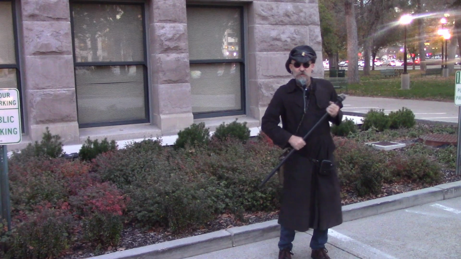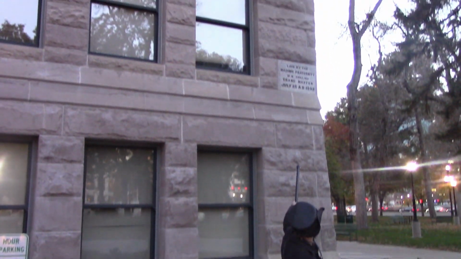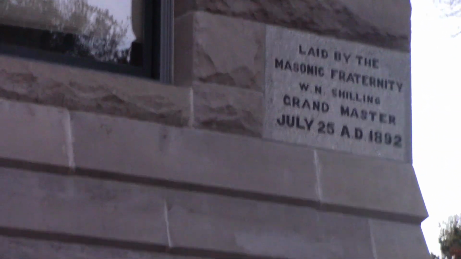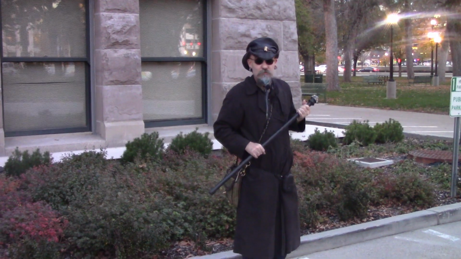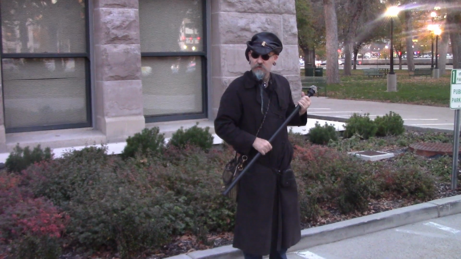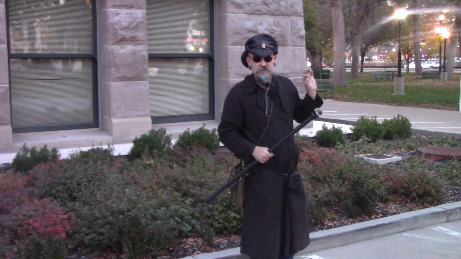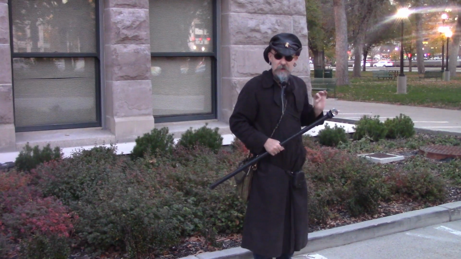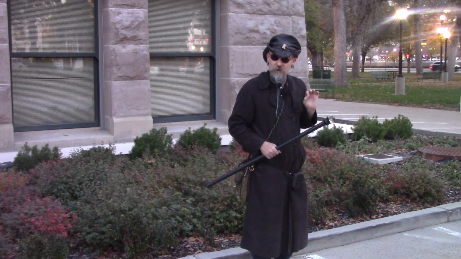And here we have the foundational stone showing when the building was actually dedicated, which was on July 25th, 1892. The interesting thing about that is it's the day after a very famous Utah holiday of when the Mormons got here, July 24th, 1847. This they have marked just the day after. And that actually may have a little bit to do with this particular spellwork of this particular building.